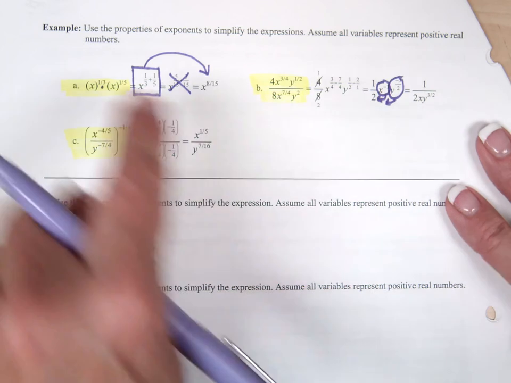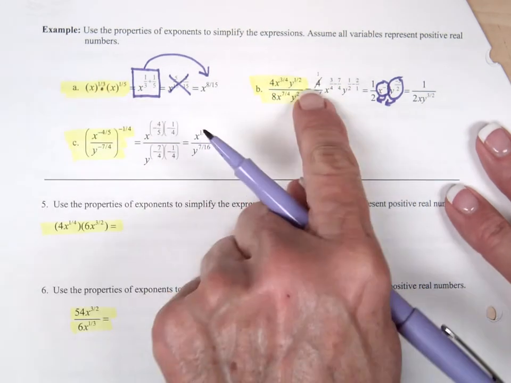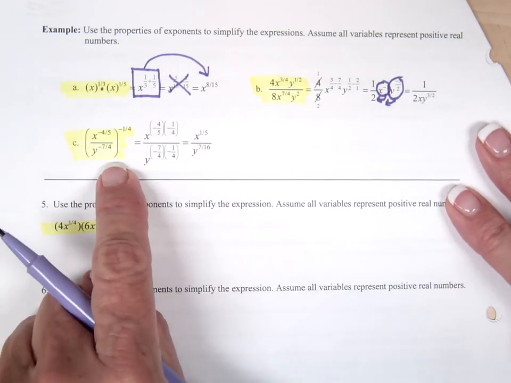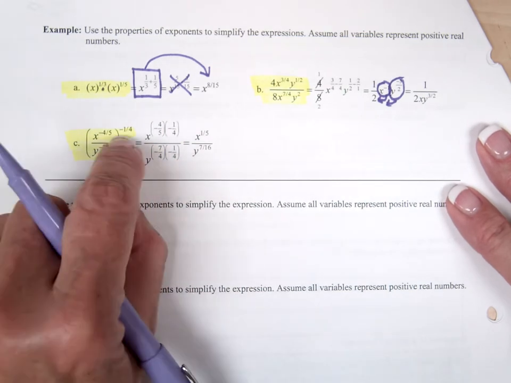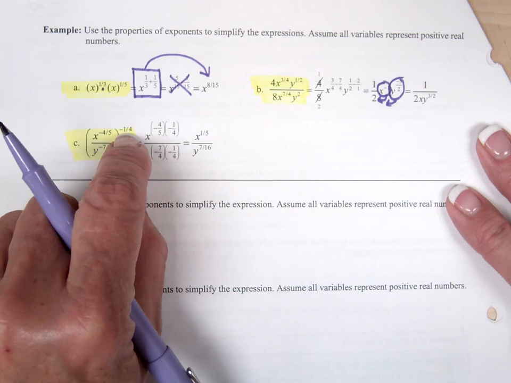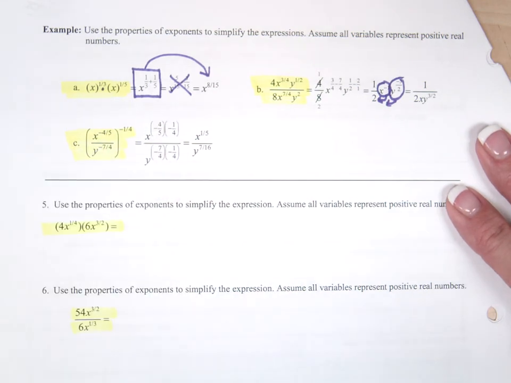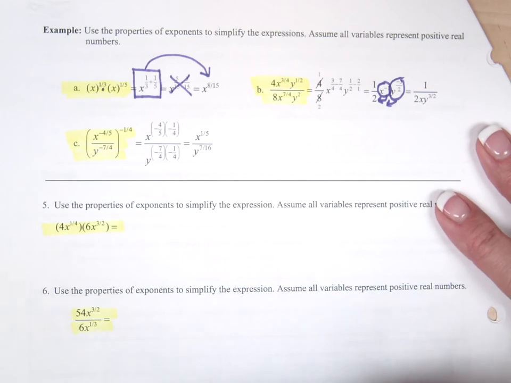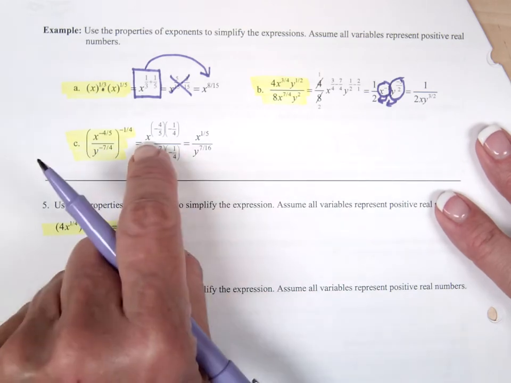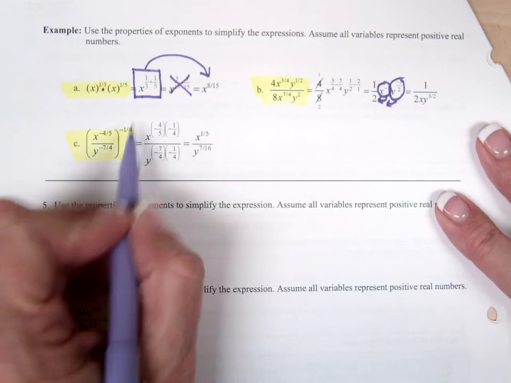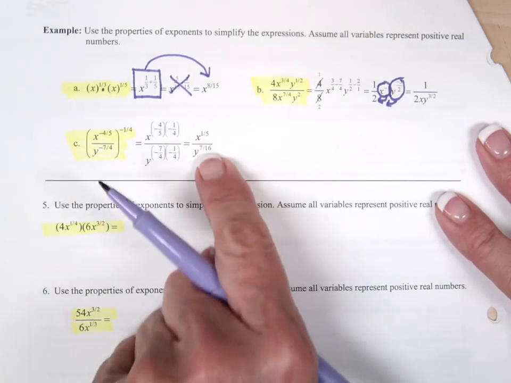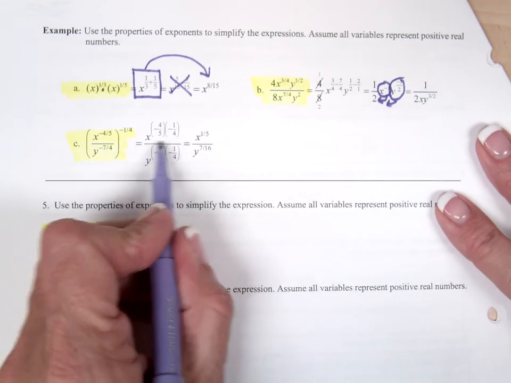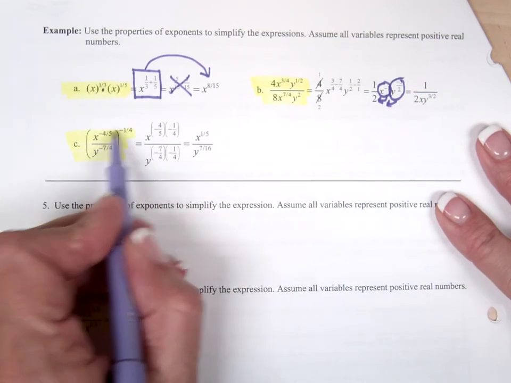So product rule, quotient rule, now we have the power rule. How do I know it's a power rule? Because there's parentheses, and outside those parentheses, I have a power. So power rule, if you remember from the other side, means multiply exponents. So here I showed you the step. This is a step that I would need to see on the test. And then you can do this on the calculator. But show this step. Show me that you know power rule means multiply.